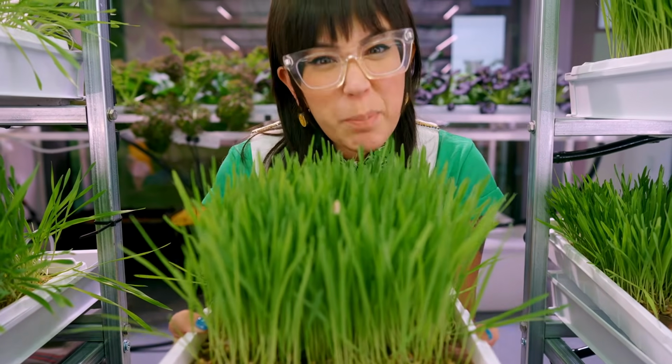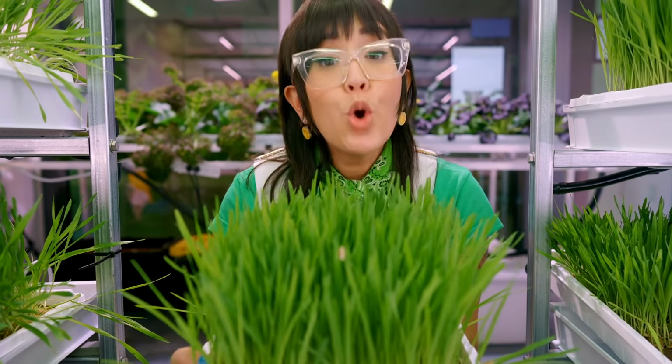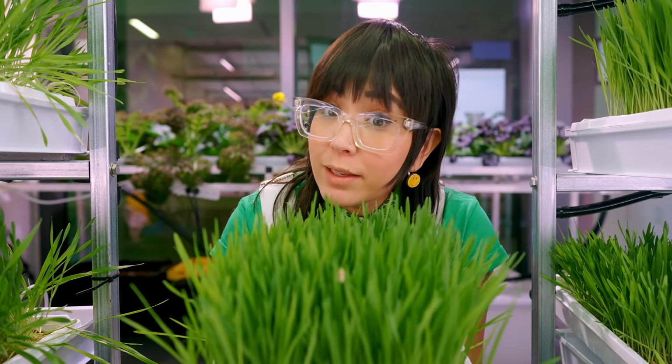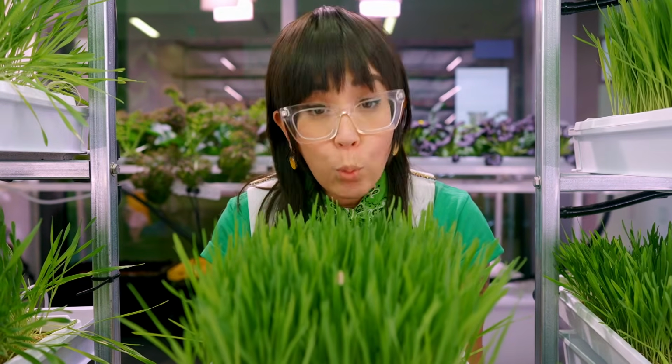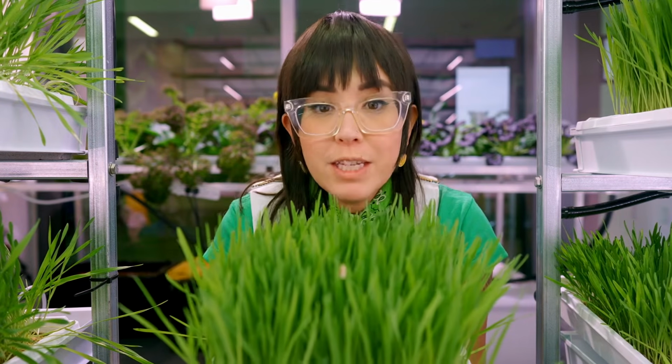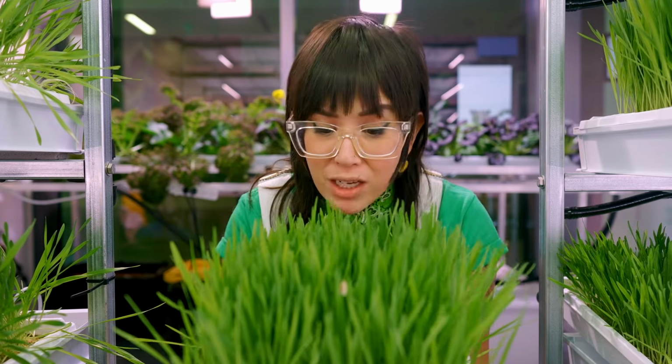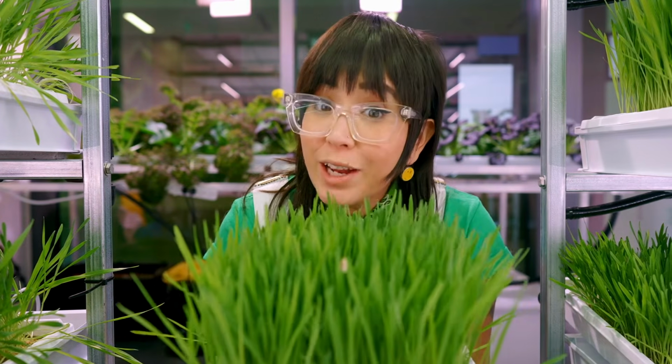Have you ever looked at plants? I mean, really looked at plants. They make the air that we breathe. They make the delicious foods that we and other animals love to eat. Sometimes animals live in plants, and honestly, they're just really cool to look at.